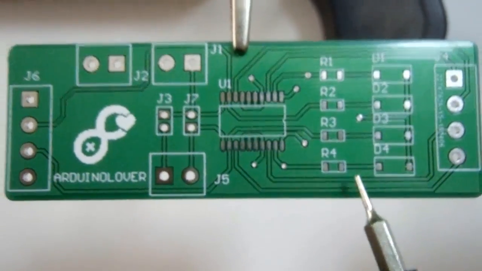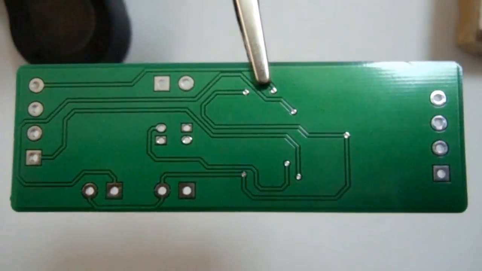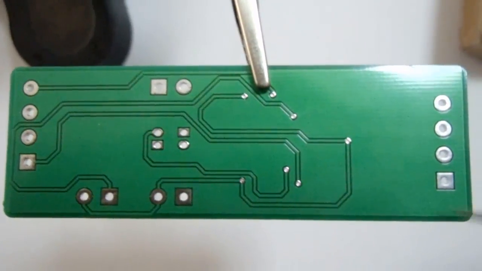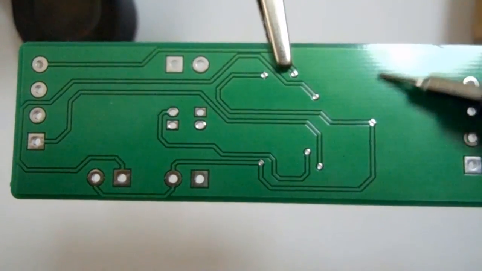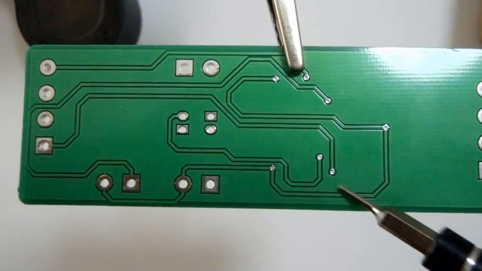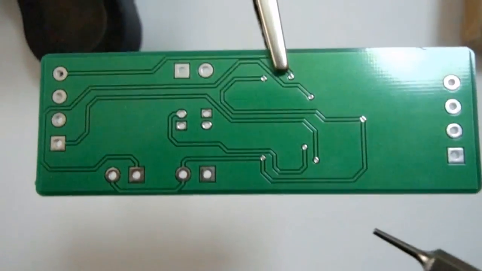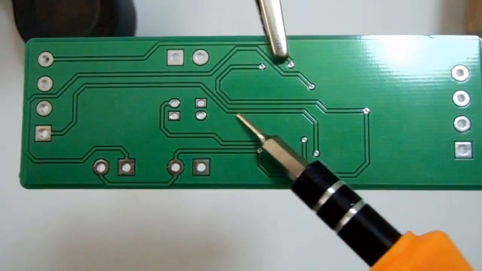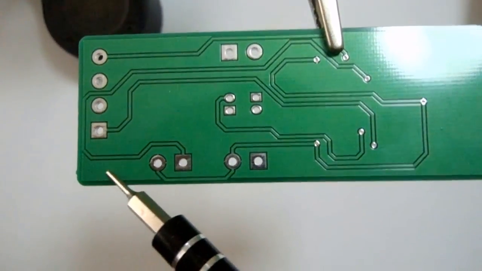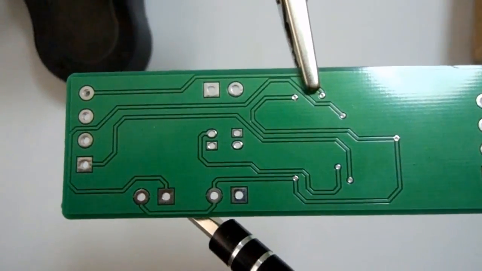All of them are really great. Now let's see the bottom layer. Here we have again the ground plane and the tracks. We can also see the vias that connect the top layer with the bottom layer. All of them look really great.